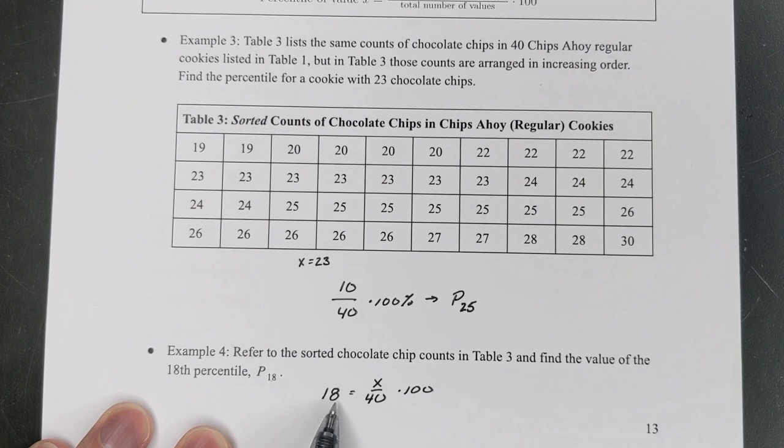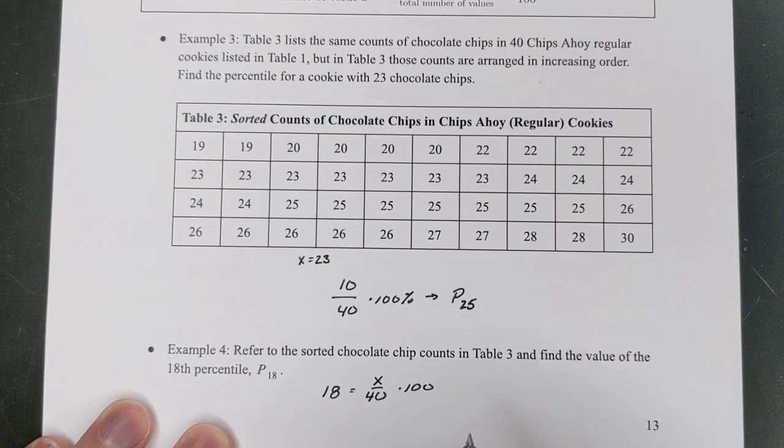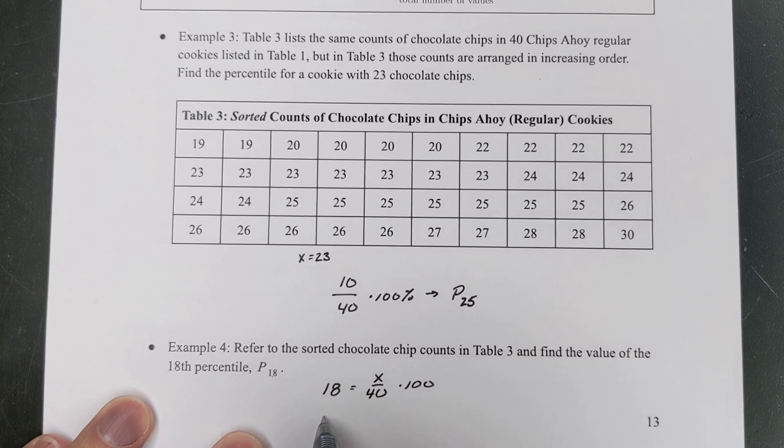Notice that 18 is the percentile, so it stays 18. So I need to divide by the 100. So this becomes 0.18 equals x over 40. And then multiply both sides by 40, x will equal 7.2.